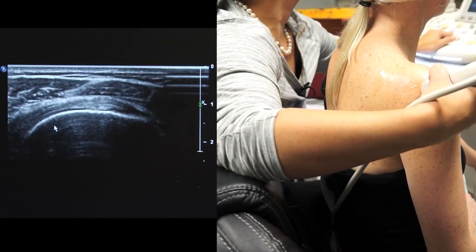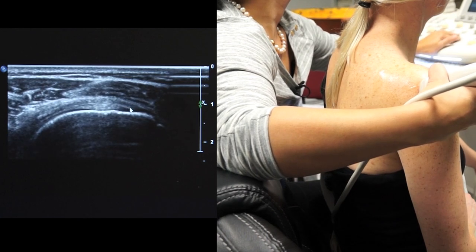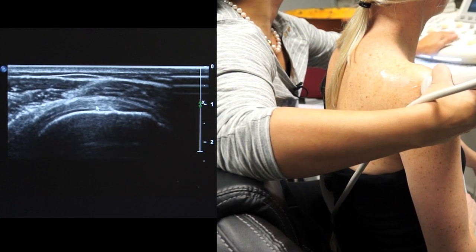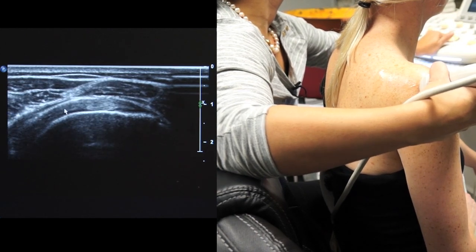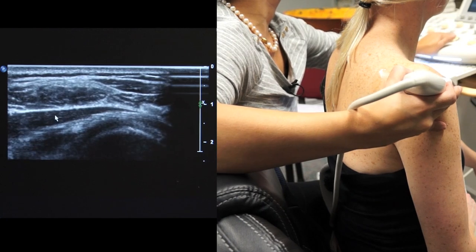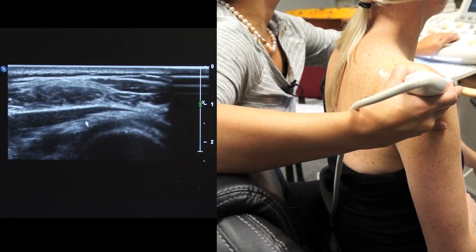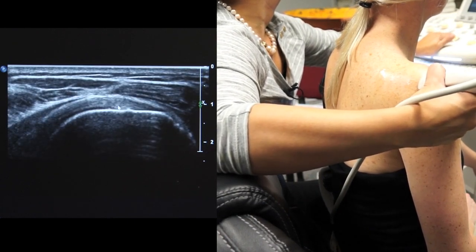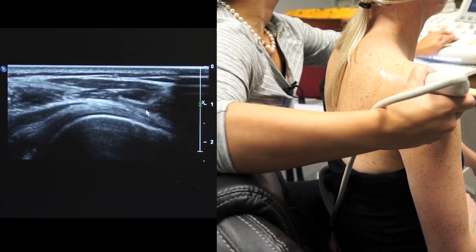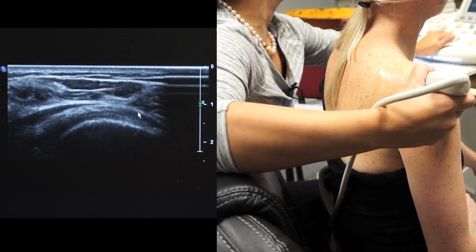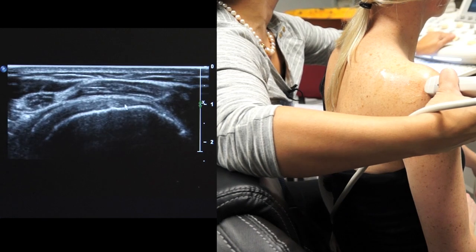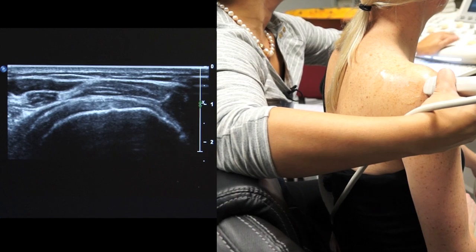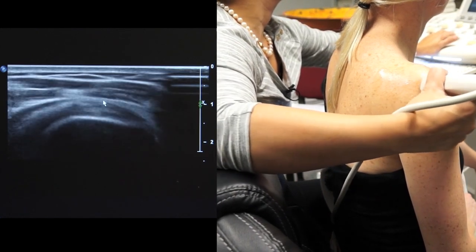I'm going to adjust my depth. And here you can see the parallel echogenic lines, which represent the collagen fibrils of the infraspinatus tendon. And you can see here's the myotendinous junction, the hypoechoic muscle, the tendon which is hyperechoic, and the tendon coming in towards its insertion. If there's anisotropy, you just reorient the transducer to bring the tendon fibers perpendicular to the beam. The subacromial subdeltoid bursa sits on top of this, and it's a potential space, so we don't see it here.